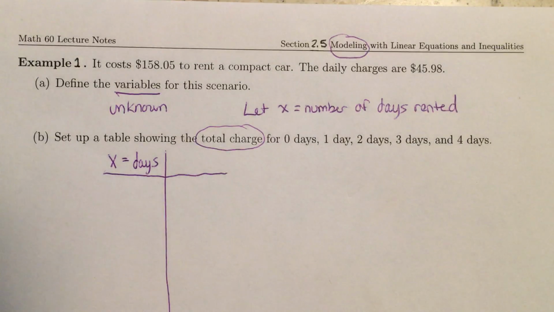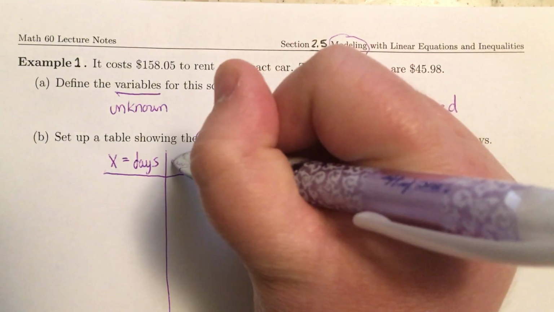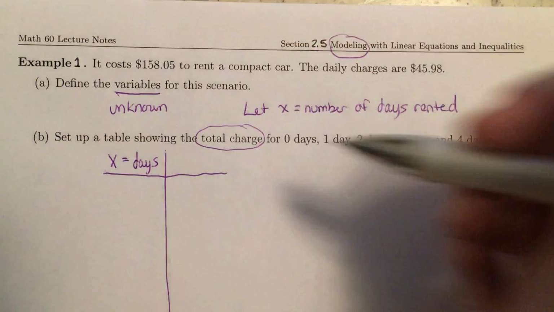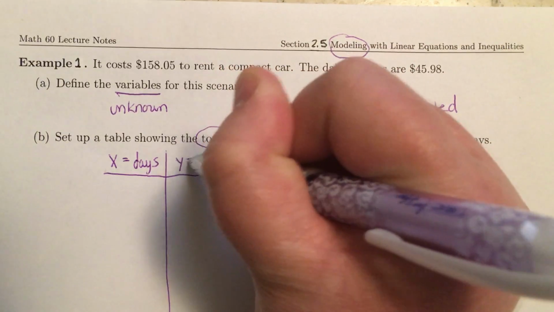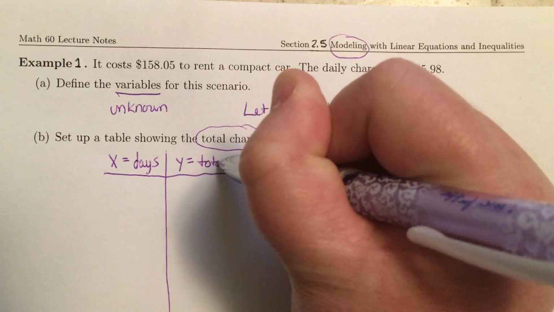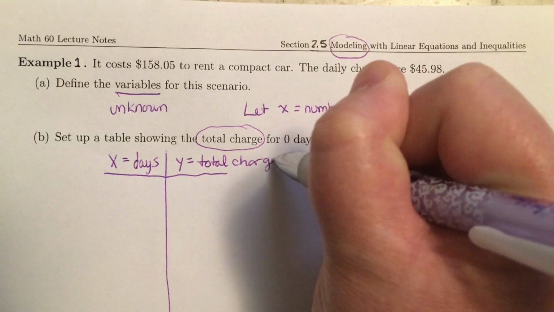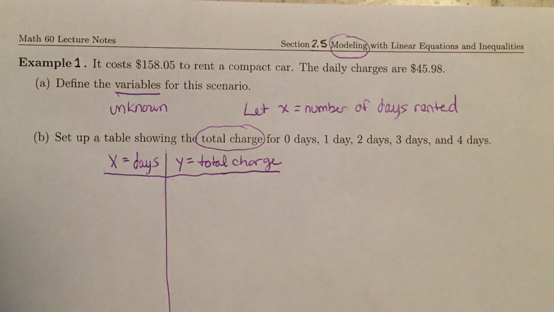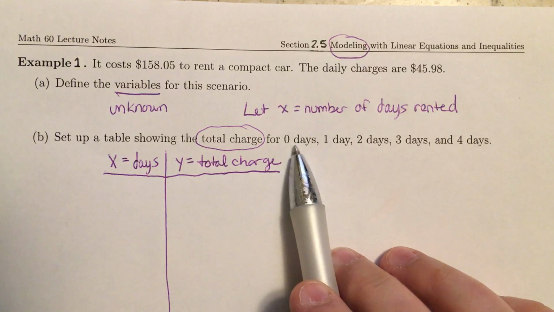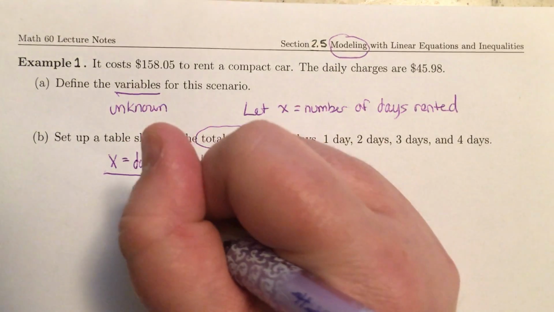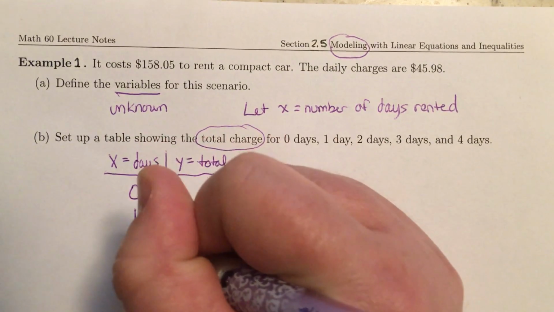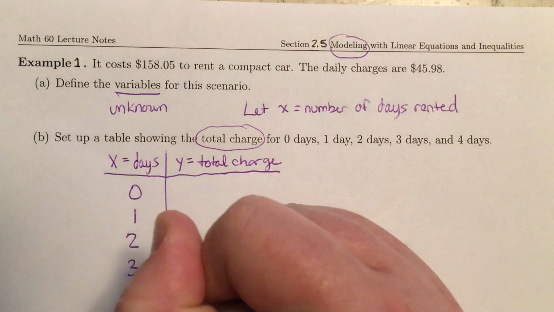So that's going to be our other variable, which we can call Y, or we can call something else. Maybe I'll call it Y. Total charge. So here, the number of days that they're asking us to solve for are 0, 1, 2, 3, and 4.